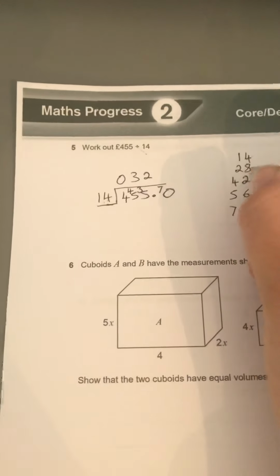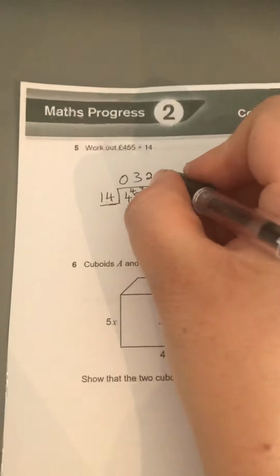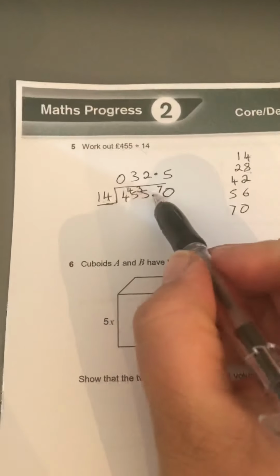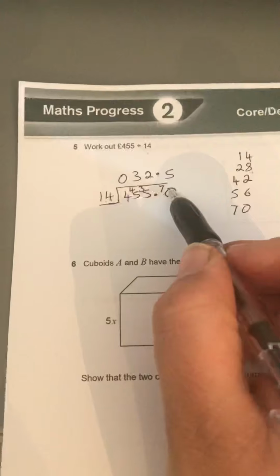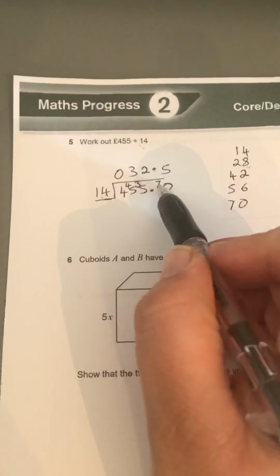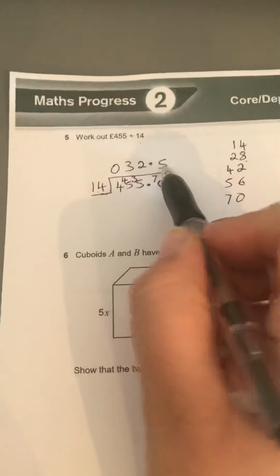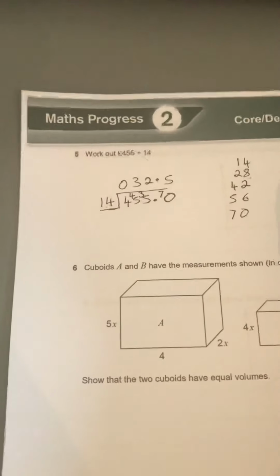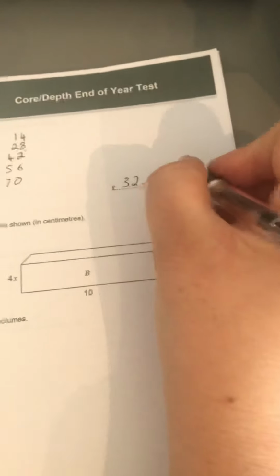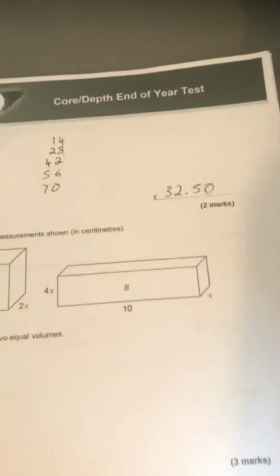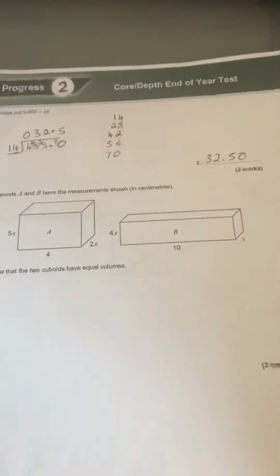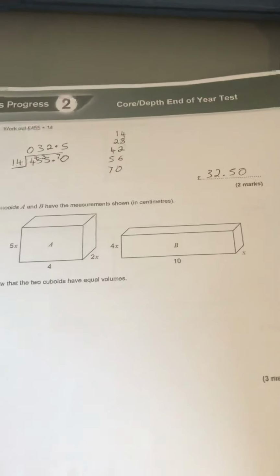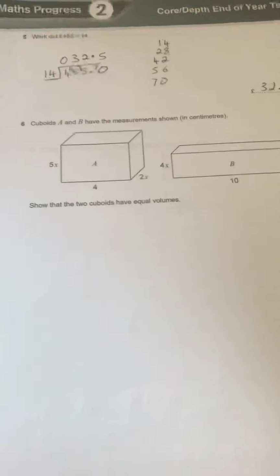So that's 1, 2, 3, 4, 5 times. So all we do there is put the decimal point on, put a 0 down, and then carry the 7 over. 70 divided by 14 is 5. So that's 32.5. Remember, that's money, so it should be £32.50. Okay, next one.